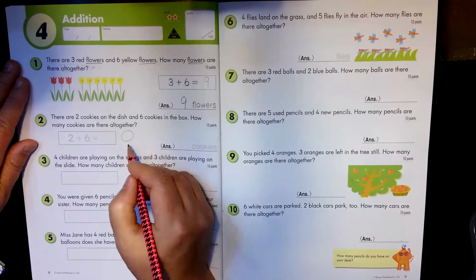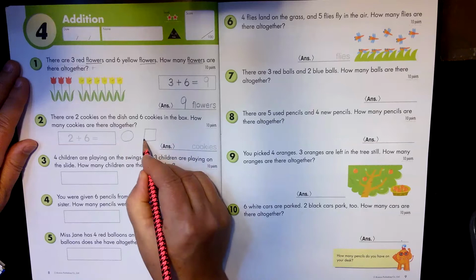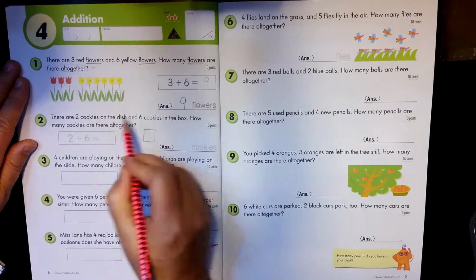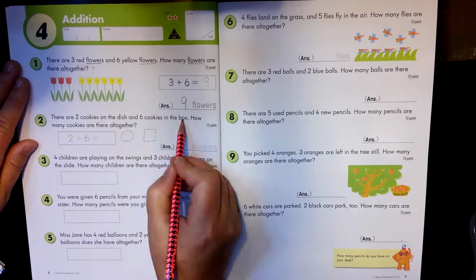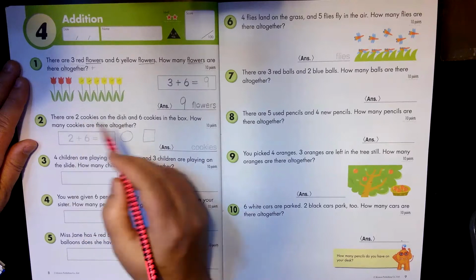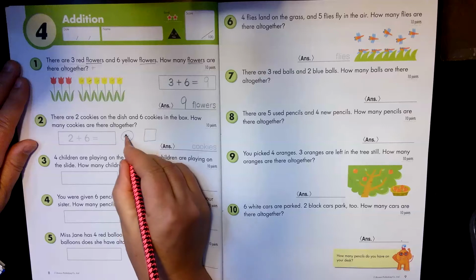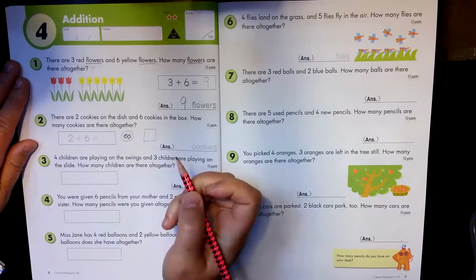Here's my dish, and here is my box. So I have cookies on the dish and cookies in the box. I need how many cookies on the dish? 2. 1, 2. It doesn't really matter if I make circles or lines.